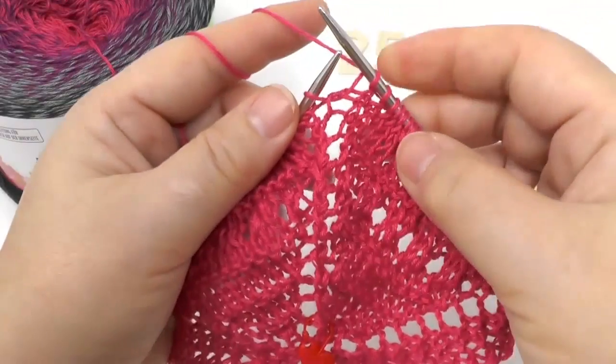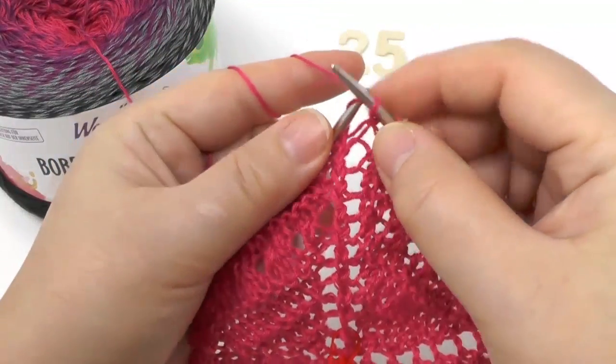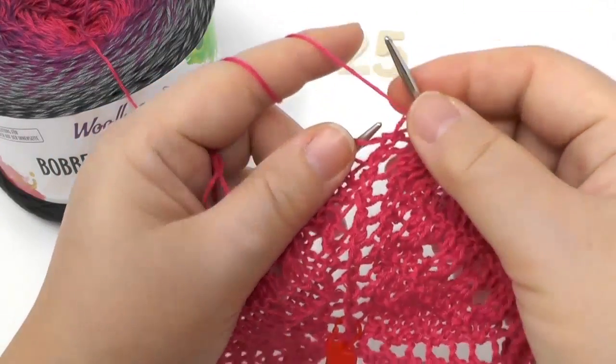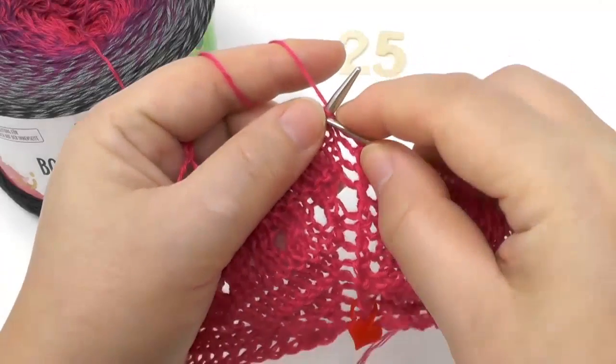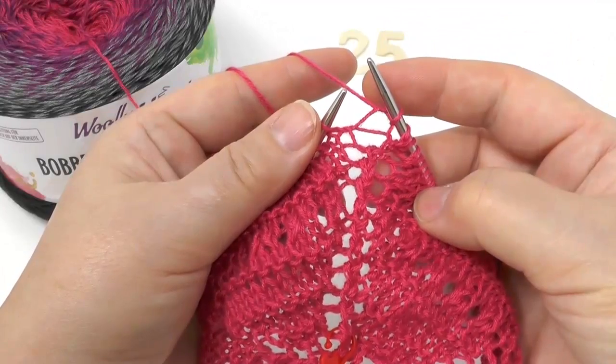In your written pattern, you'd start another red box. After that, we end with 1 knit stitch, a yarn over, and we knit the middle stitch through the back loop, yarn over again, and knit the next stitch. And now on the left side we continue with the yellow box.